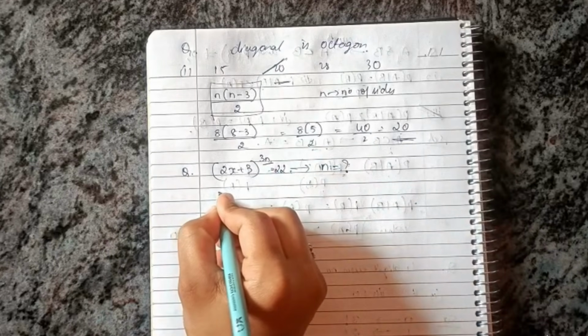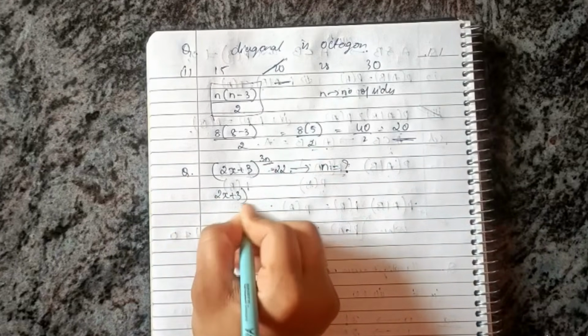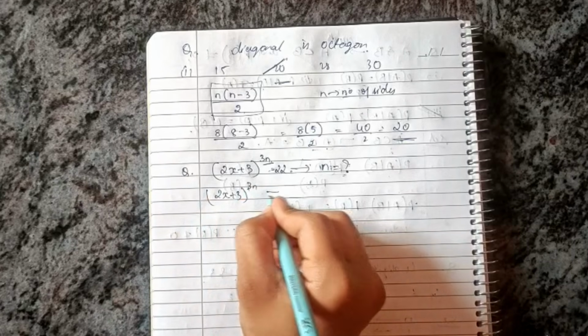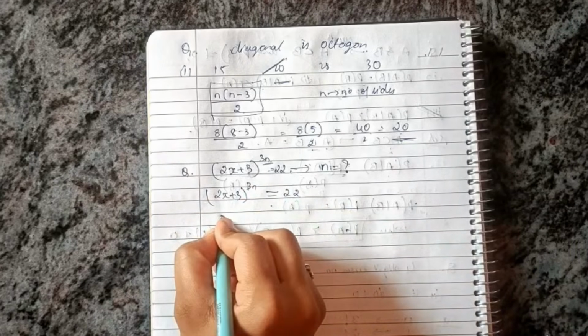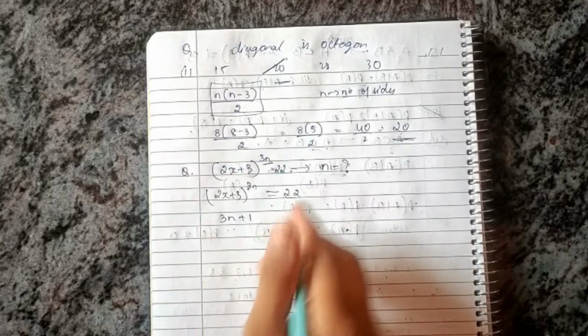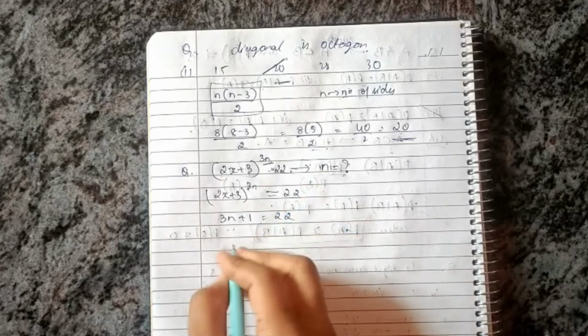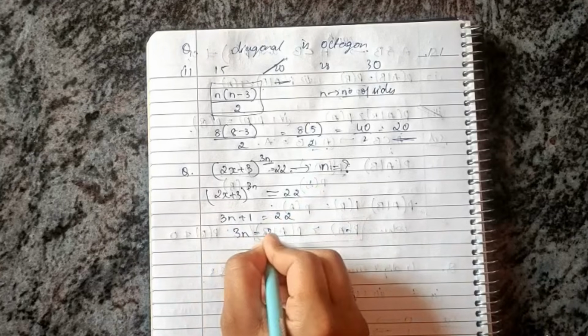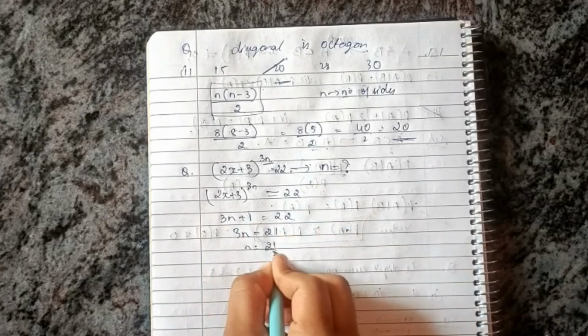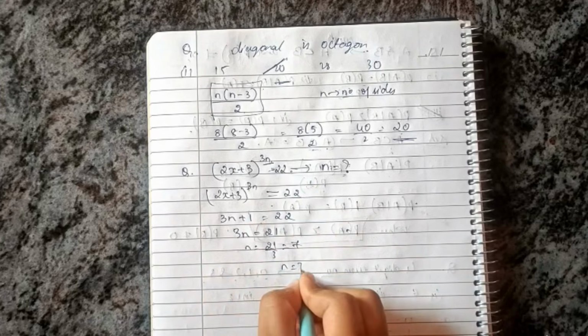So now what is given? The number of terms of (2x plus 3) power 3n is equal to 22. So 3n plus 1 is equal to 22. 3n is equal to 21, this one has been subtracted. So n is equal to 21 by 3, which is 7. So n is equal to 7.